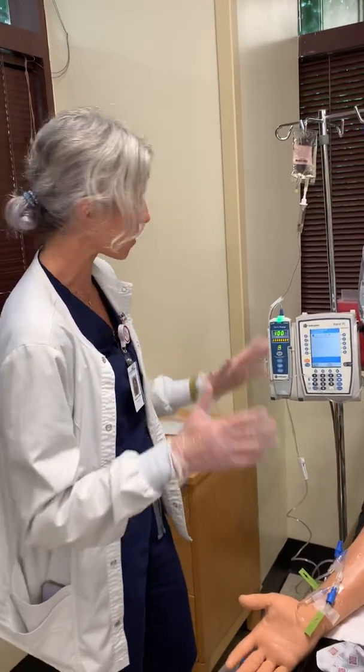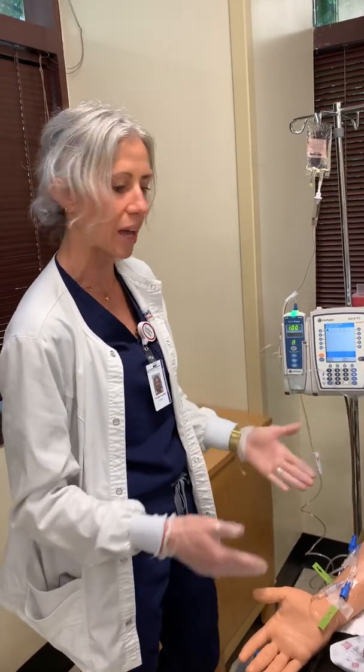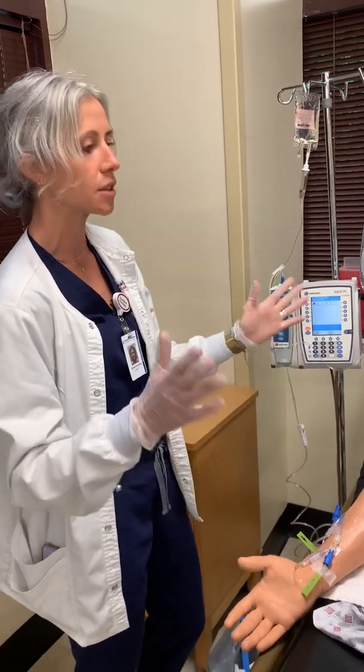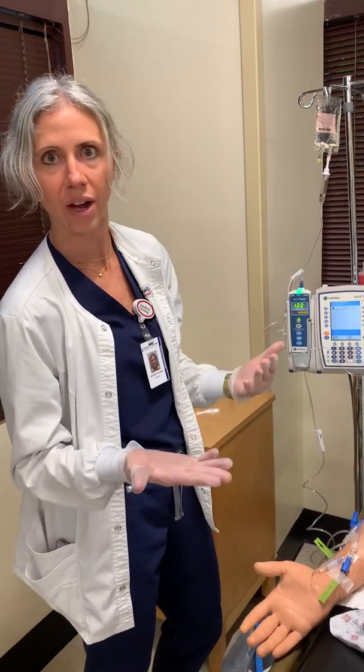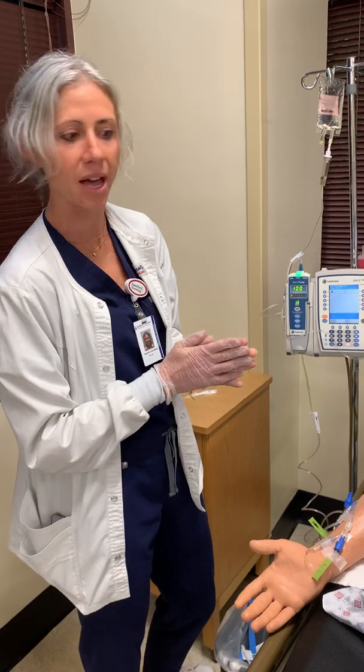Same thing when we've done that, we've verified, I've made sure he's tolerating it okay, his IV site looks okay. I always like to come in when an antibiotic's done just to make sure that they're doing okay, and we can check their vital signs, make sure they're doing fine with that, okay?